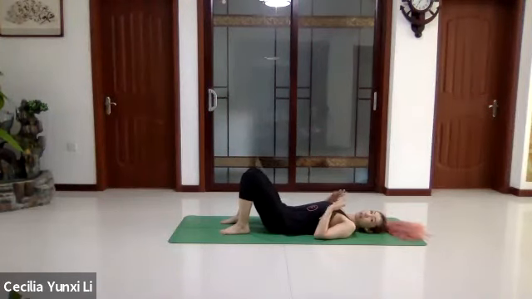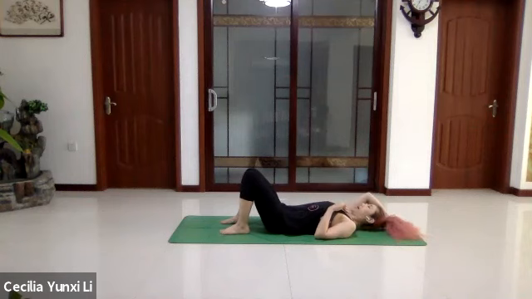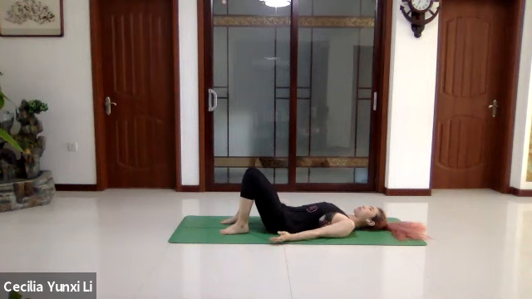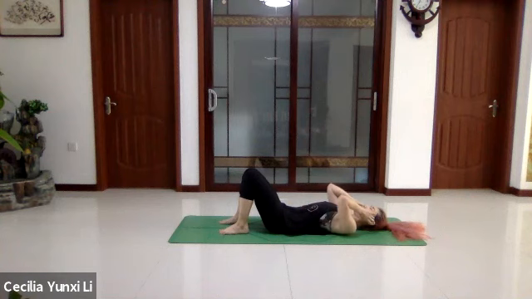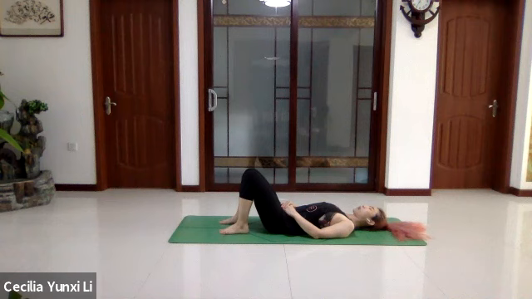And if you have a blanket, you can grab a blanket and put it underneath your head. Now, just take a moment. Try to settle yourself and connect to the body. Can you bring your attention to your body while connecting to the floor?